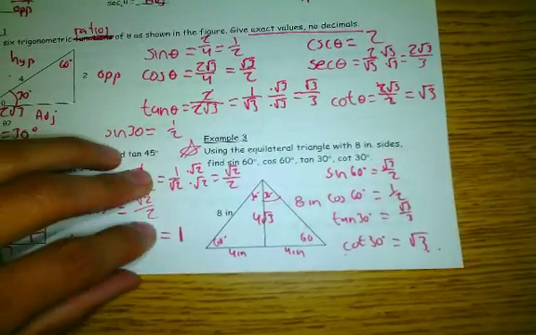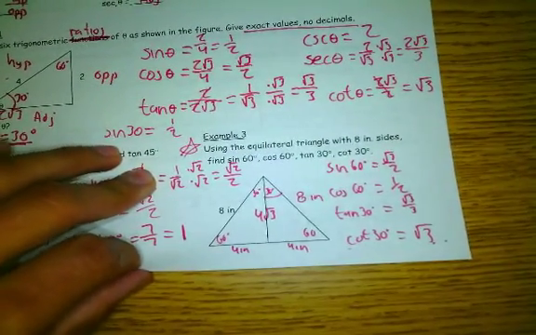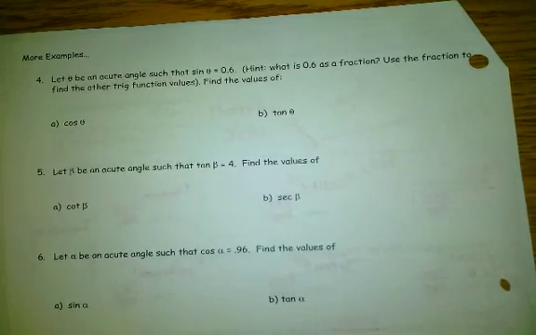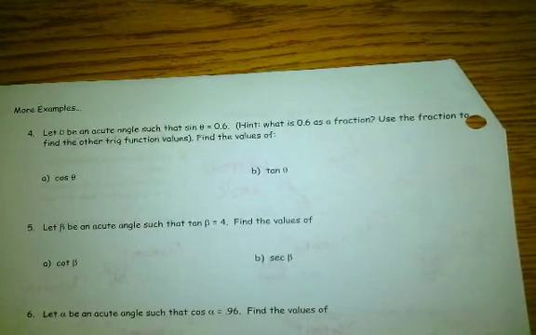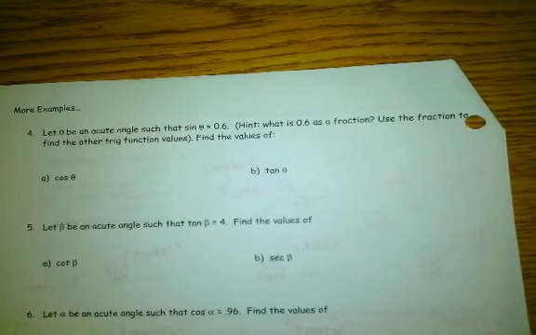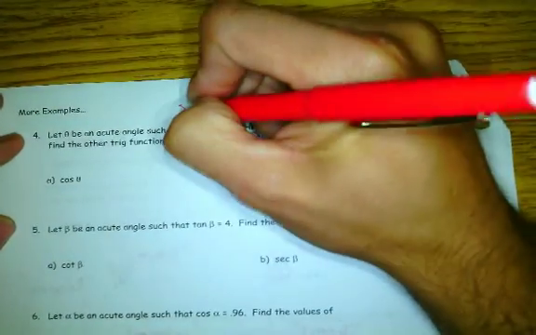I'm going to ask you to do the exact same thing, but this time I'm not going to give you an actual diagram. I'm just going to give you one of the trig ratios, and you have to be able to figure out the rest on your own. Okay? Look at number 4. Let theta be an acute angle such that sine of theta equals 0.6. And I gave you a hint. Rewrite 0.6 as a fraction to make this easier for you. So how can I rewrite sine of theta as a fraction? 3 over 5? Now, how is that going to help us?